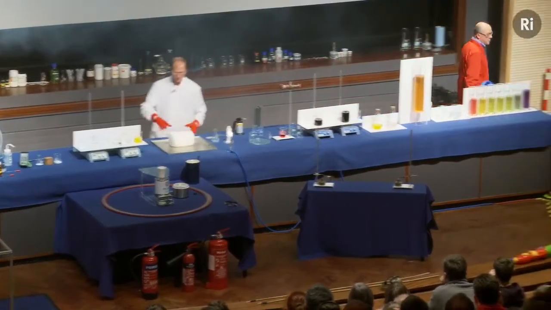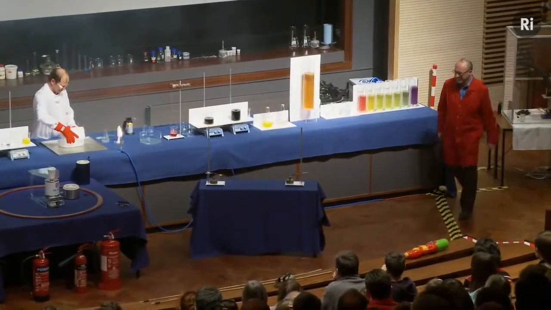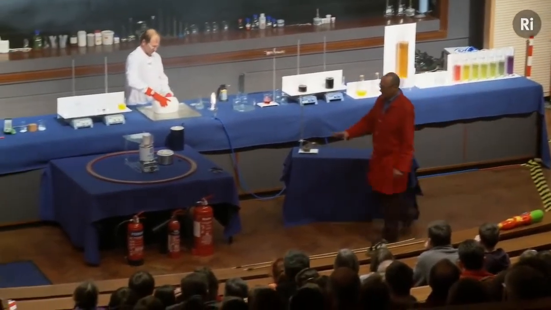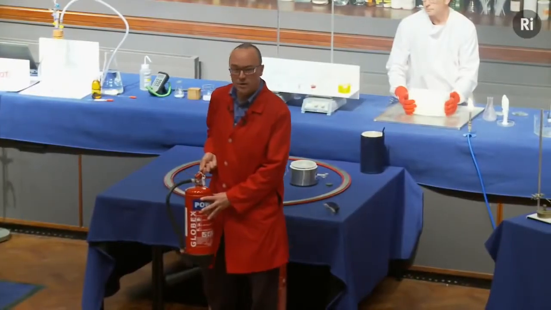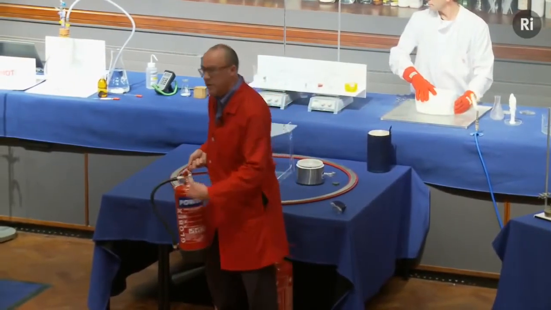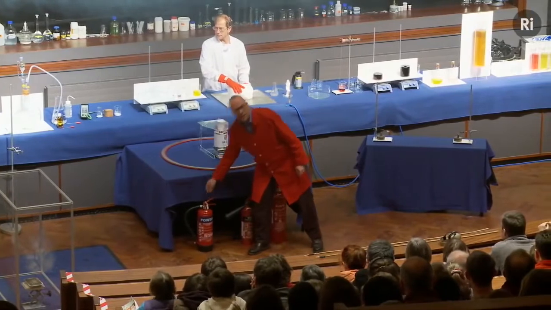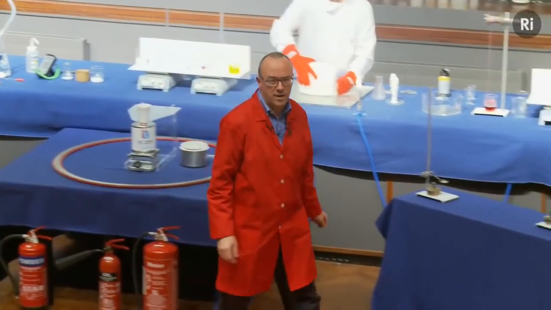Okay, we have a third kind of fire extinguisher, and that's this one. This is called a dry powder fire extinguisher. It contains a powder and it's pressurized. When we set this off, the powder comes out of the hose and we can squirt it at the fire and put the fire out.